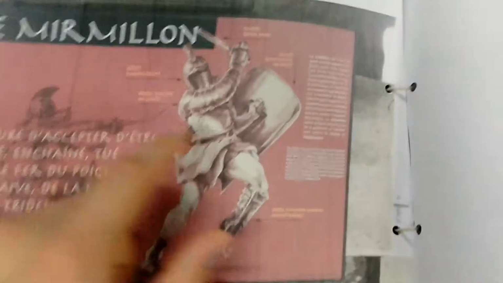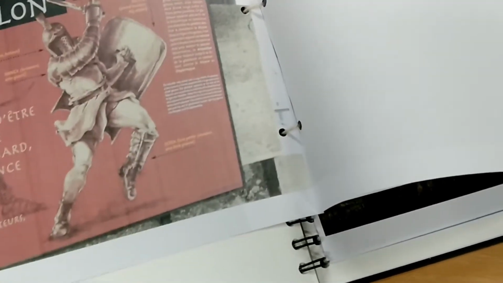And then this is a picture of a gladiator, explaining what the gladiators were doing in the arena. I used that to help me make this soldier here, so I had something to base it off.